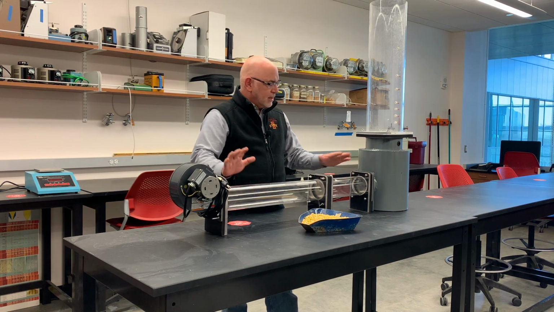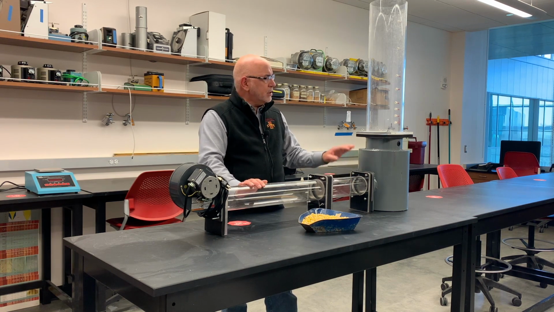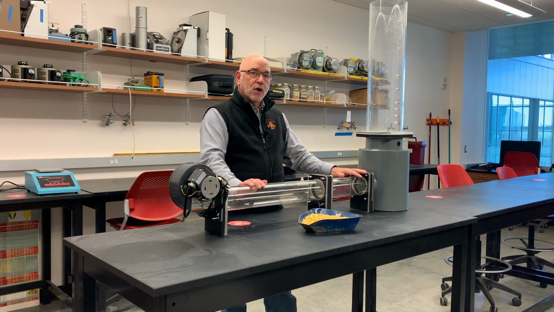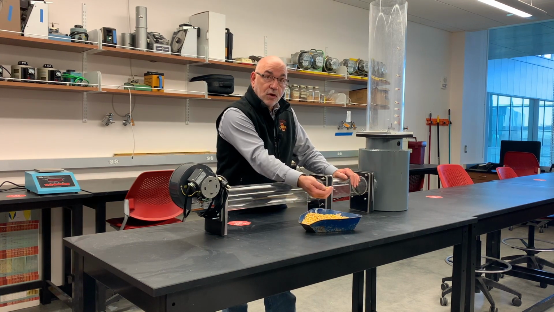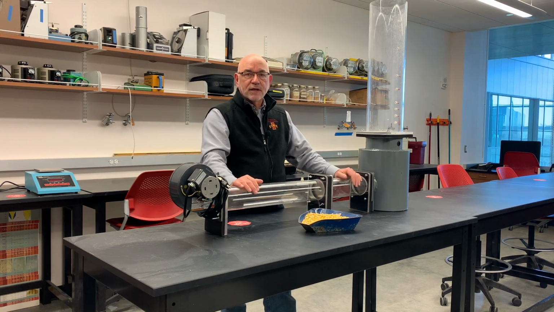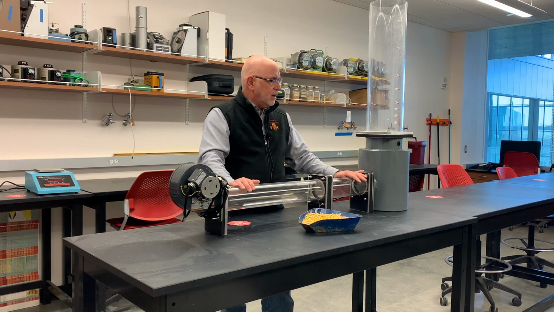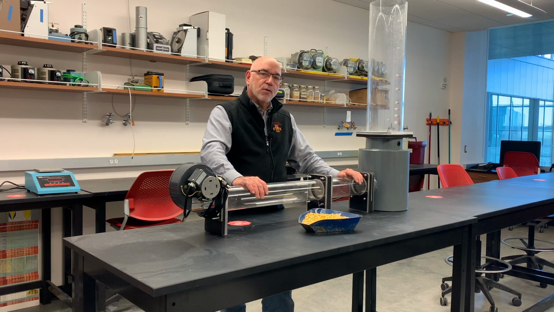So this is a little experimental operation that we use to measure airflow through a grain bin and how that varies depending on the properties of the corn, all sorts of things like that. So what we're trying to do is give you practical hands-on experience in taking some of the data that we use as engineers to design these kinds of systems to store grain.